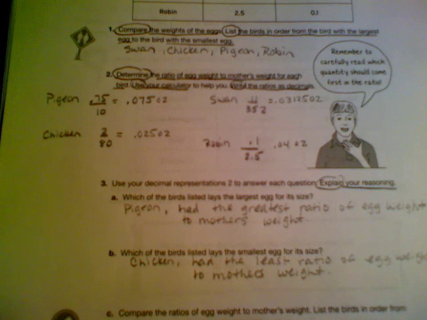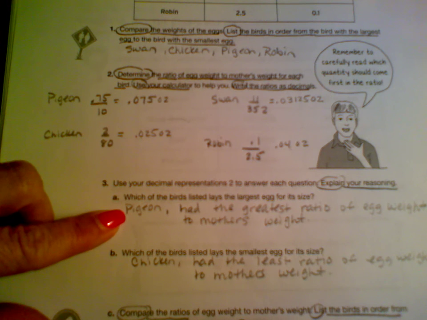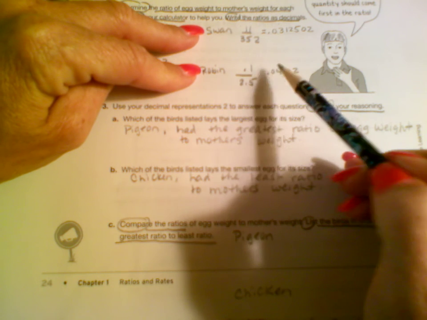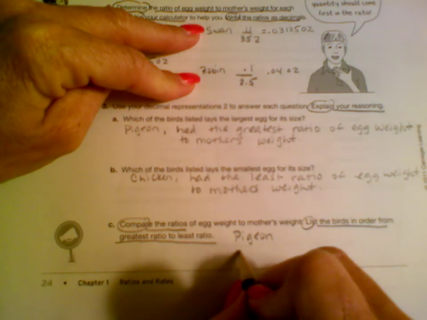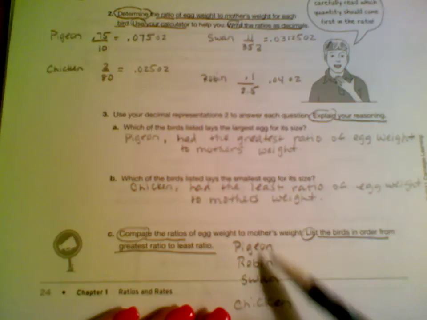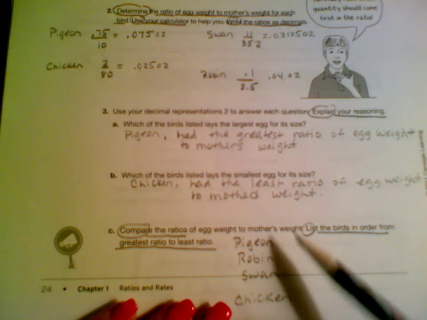Okay, now we're supposed to compare the ratios, and list the birds in order from greatest to least. We already said pigeon was greatest. We already said chicken was the least. So I'm going to put pigeon here. I'm going to put chicken here. So now I really just need to worry about these two. So which is the next largest? 0.04 is greater than 0.03. So it would go pigeon, robin, swan, chicken. So now I'm able to actually compare, basing the egg weight to the mother's weight, the size of their eggs.